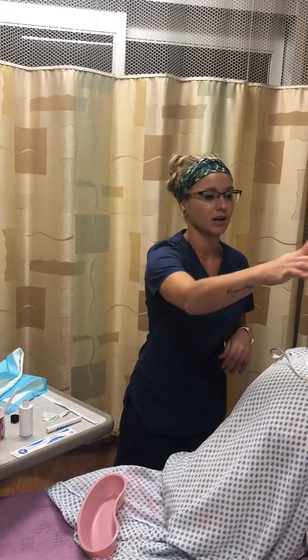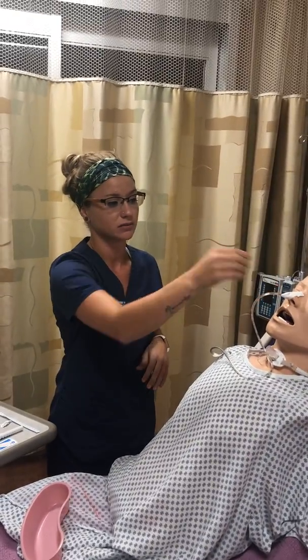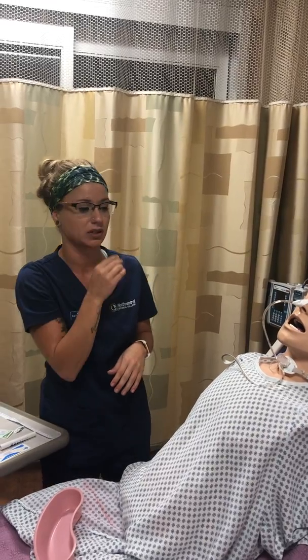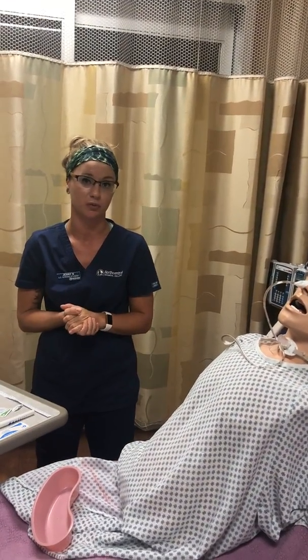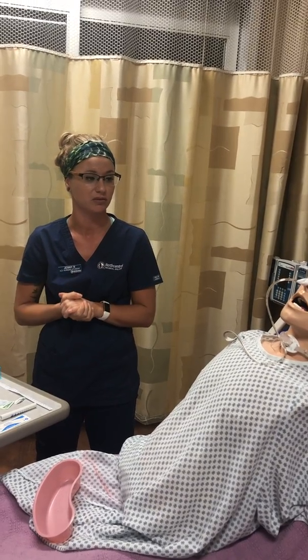And some lifespan variations: maybe you have an elderly client that may be confused at times, maybe has a tendency of pulling at lines. You might want to place a bridle, which is a securement device on their nose that keeps it in place. Or with pediatric clients, you want to make sure you have the appropriate size, the French size of the nasogastric tube.